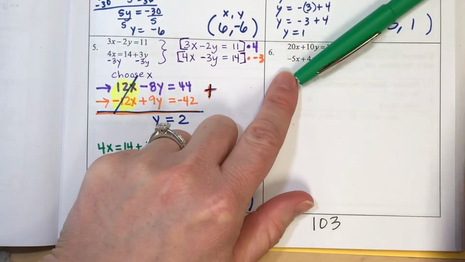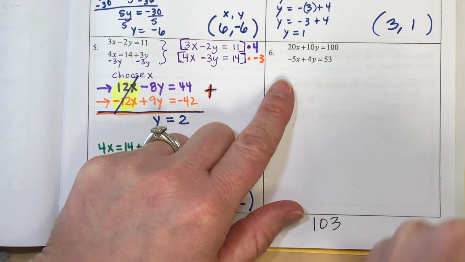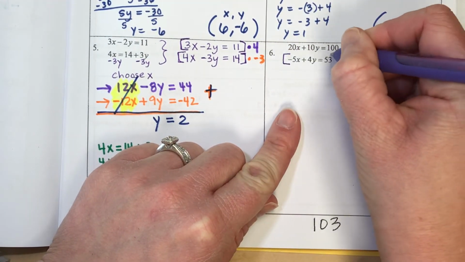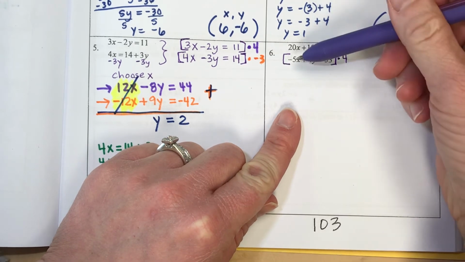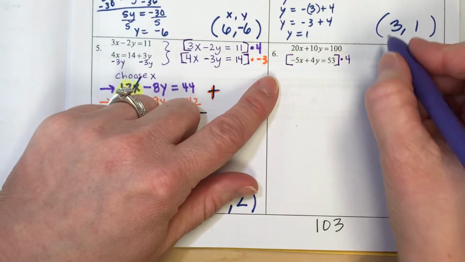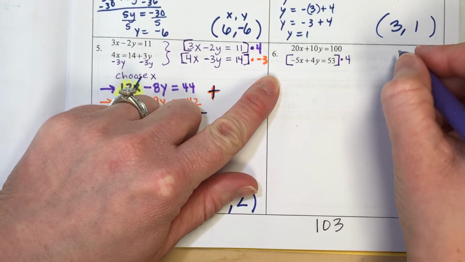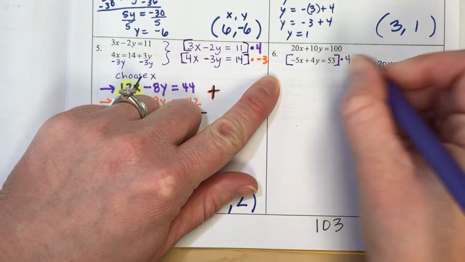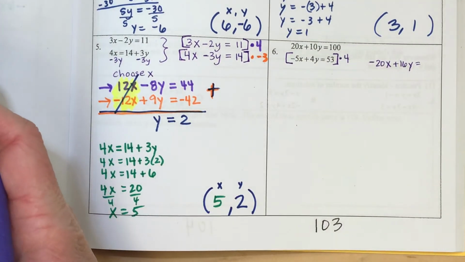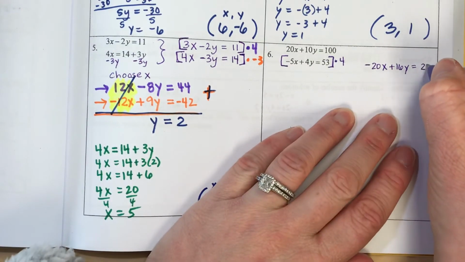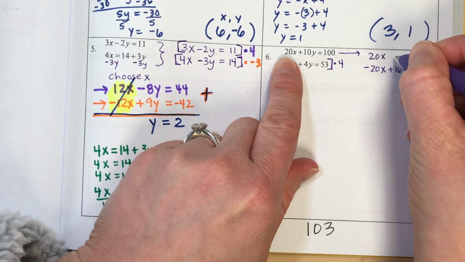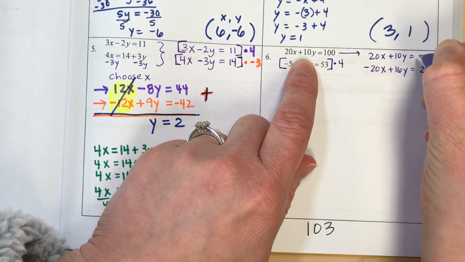Okay, I'm gonna start here, and maybe you solved for a different variable than I did at first, but I noticed that I can do in one move, multiply my second equation by the number 4, because then I will have a negative 20x, and that will cancel with my positive 20 from my top equation. So here's my new second equation. It's going to be negative 20x plus 16y equal to, oh, I don't know, 53 times 4. It's going to be 212. And now I'm going to just recopy my first equation up here, positive 20x plus 10y equal to 100.